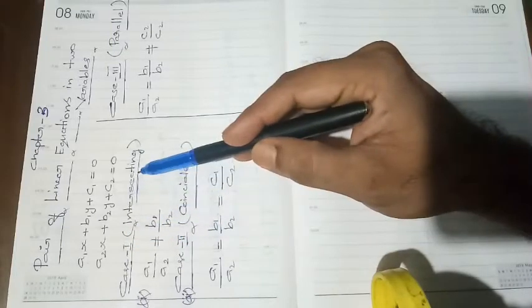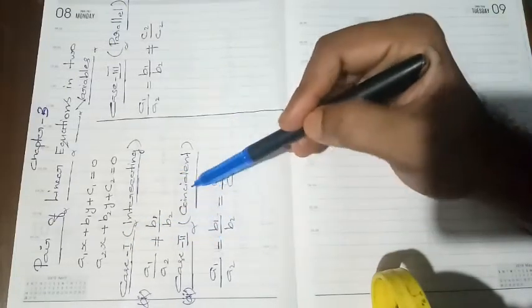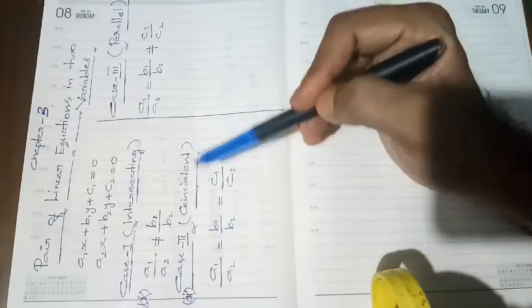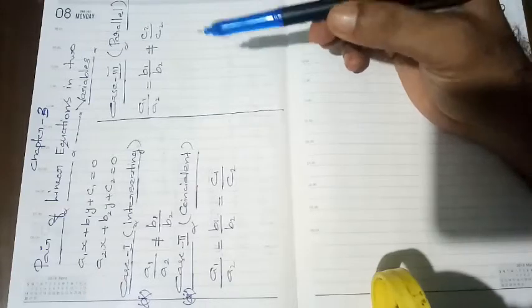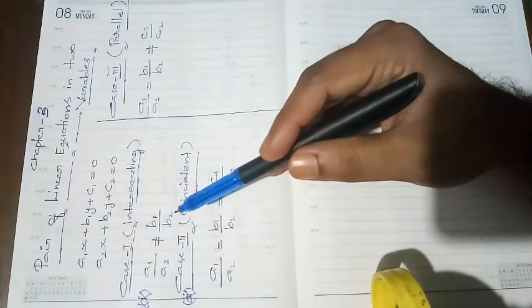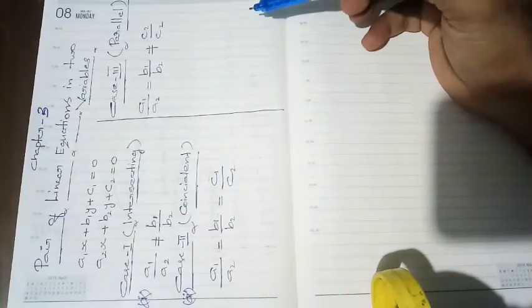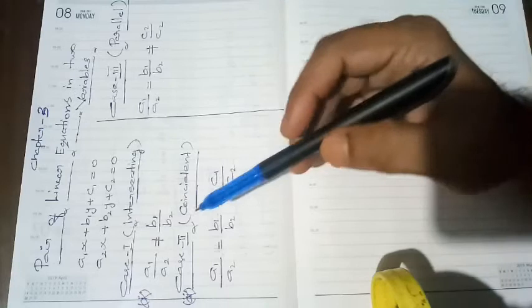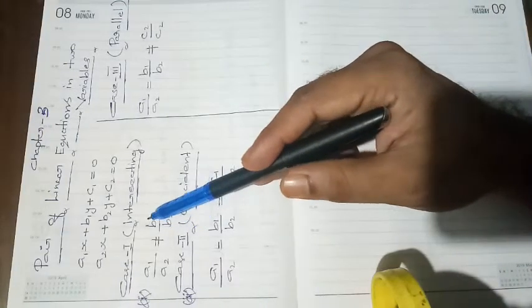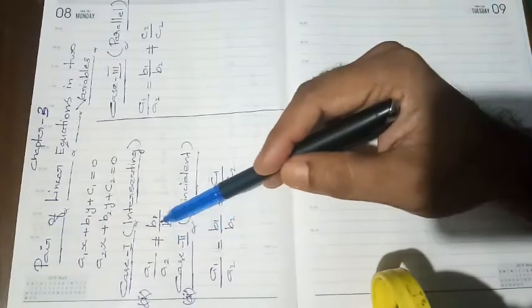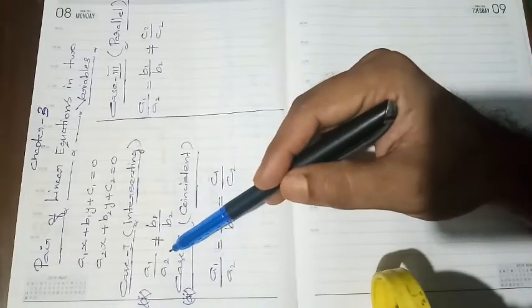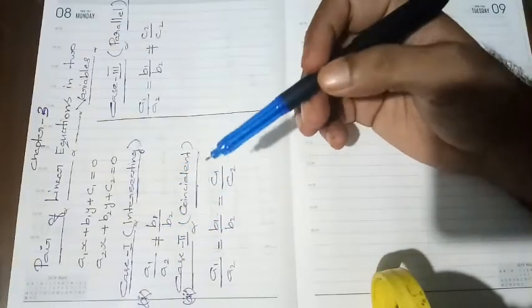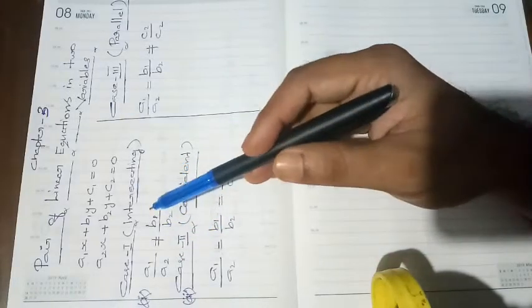Case 1, intersecting lines. Case 2, coincident lines. And case 3, parallel lines. Okay. We already considered the graph for the three cases. From the latest class, we will discuss the relation between the coefficients and the consistency of the solution.